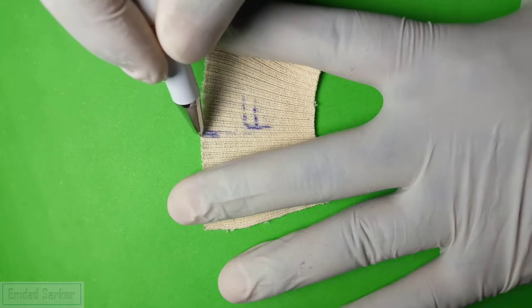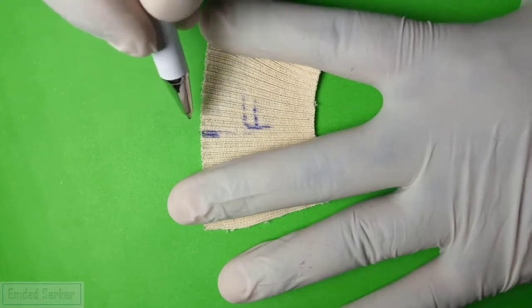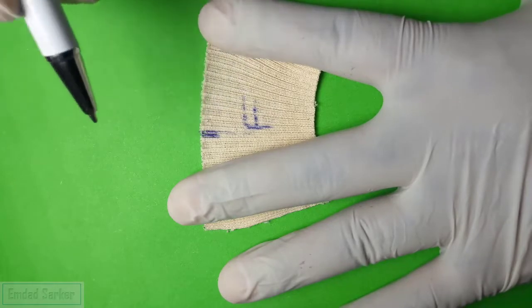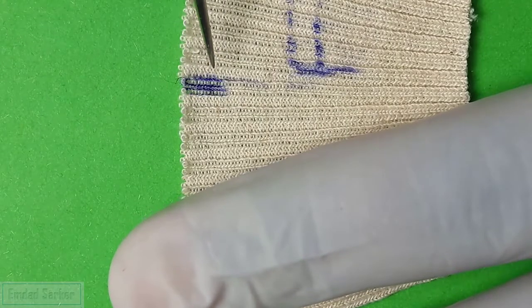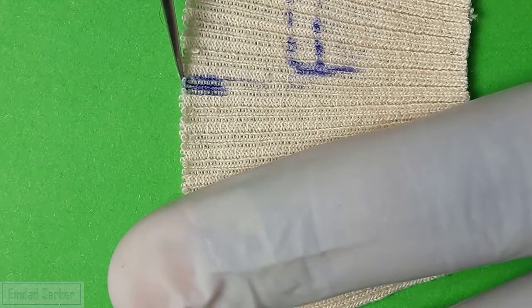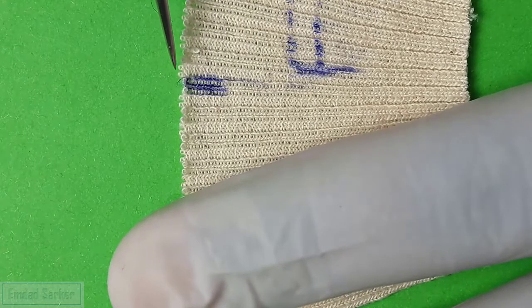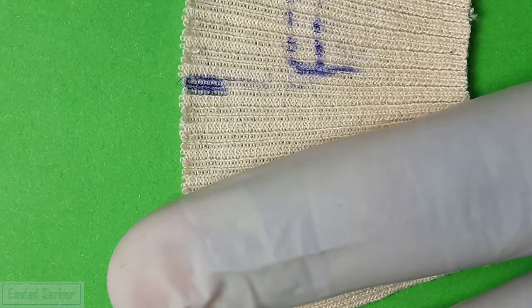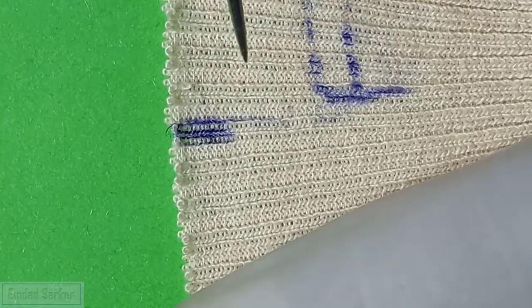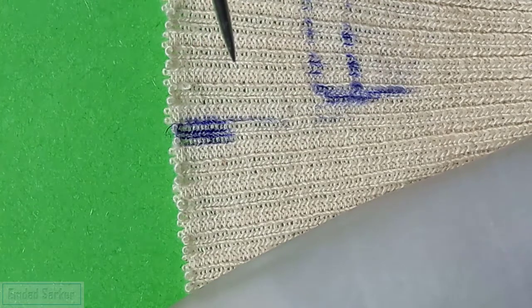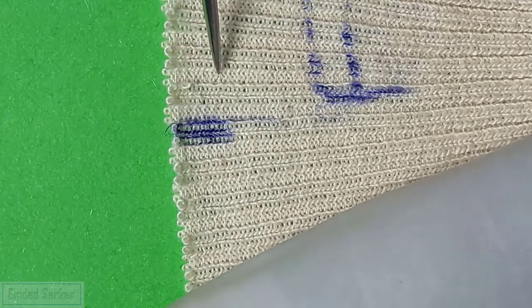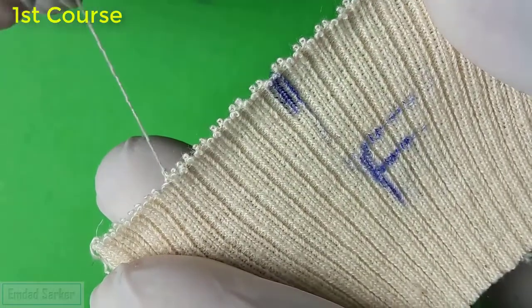I am coloring two wales here because the two face wales are present in this position. Let me show you the face wales and back wales. These are the face wales and these are the back wales. So these two loops are face loops, these two loops are back loops. It is a very simple structure: two face wales and then two back wales, again two face wales and back wales. As I mentioned earlier, it is a lycra fabric, so these are the lycra yarn, these are straight here. So this is our first course.